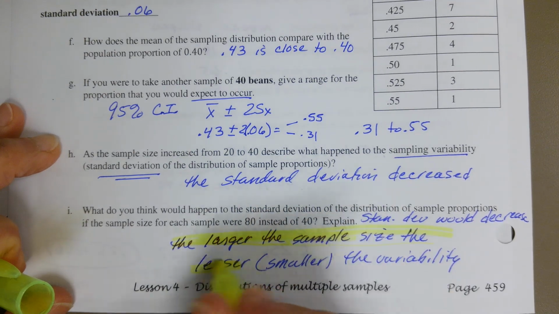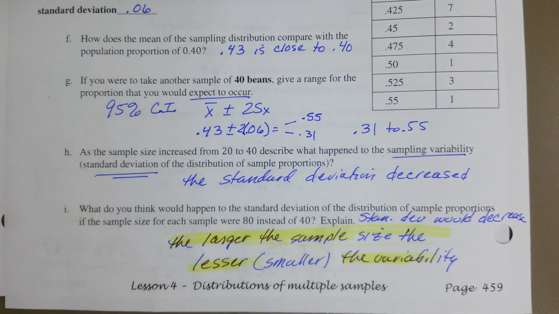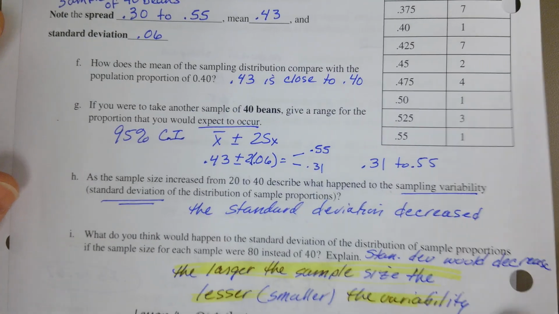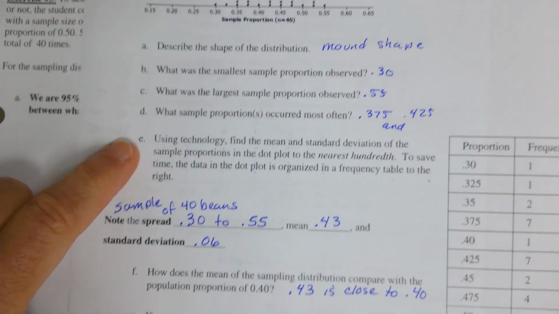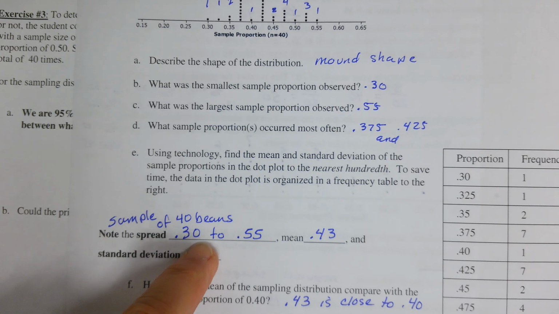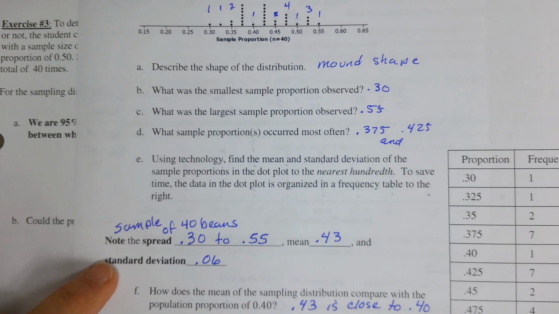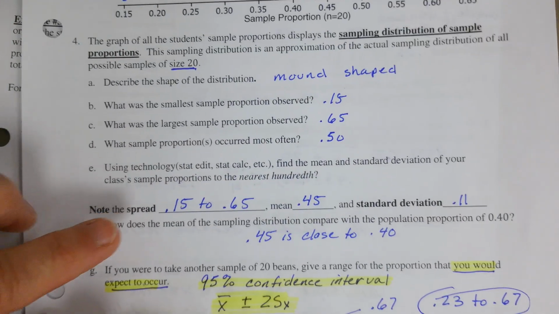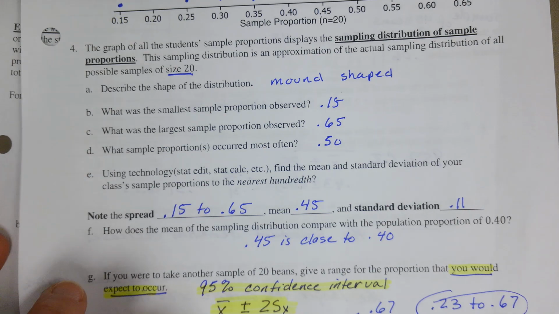And you also see that our spread decreased. With 40 beans, it was 30 to 55, and with 20 beans, it was 15 to 65.